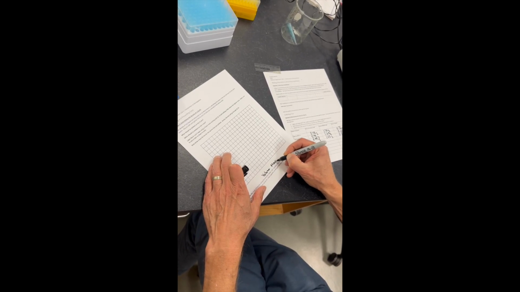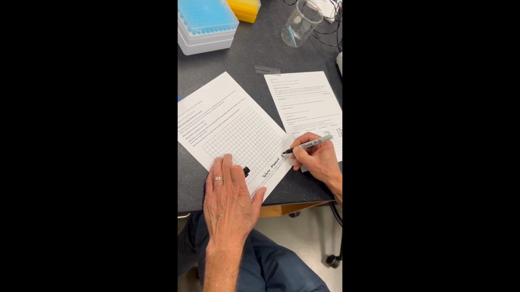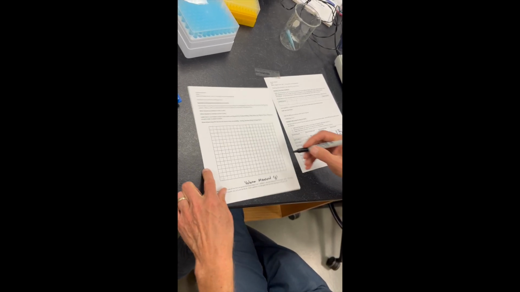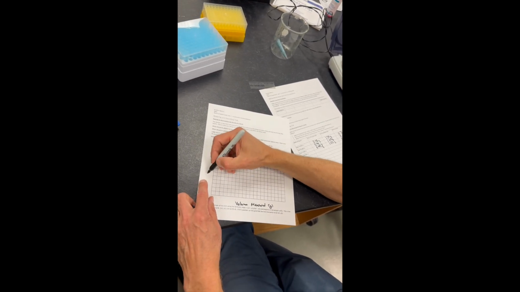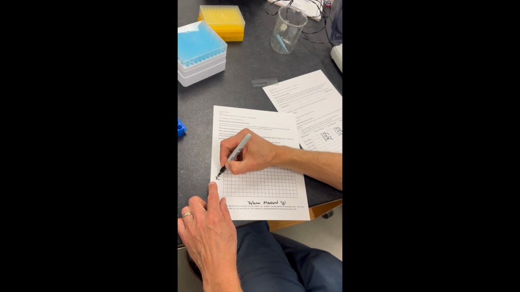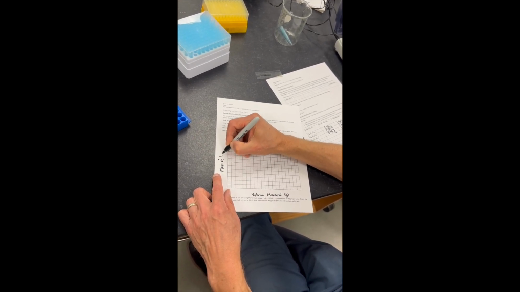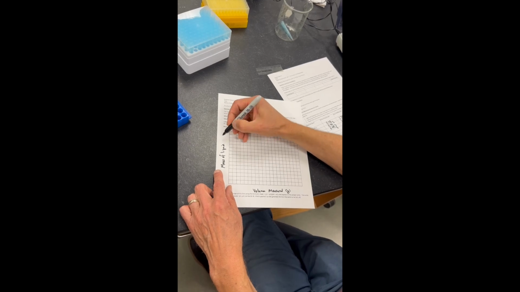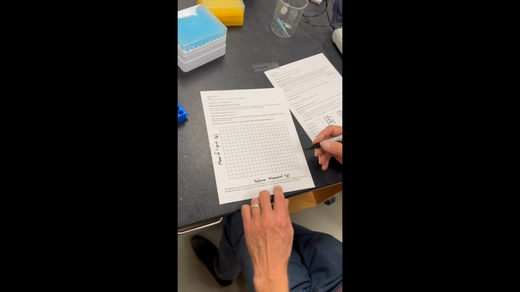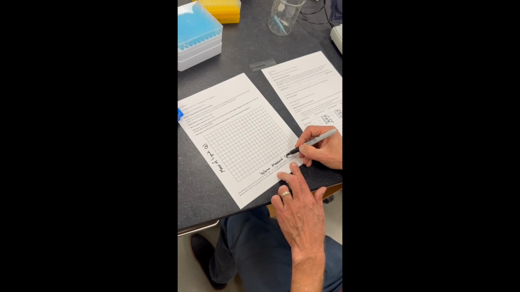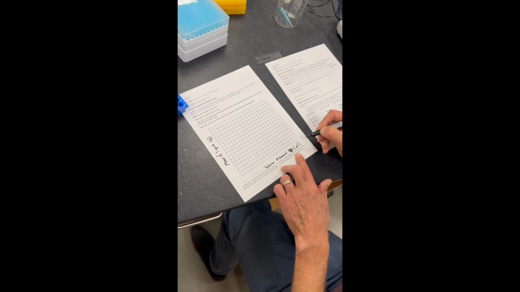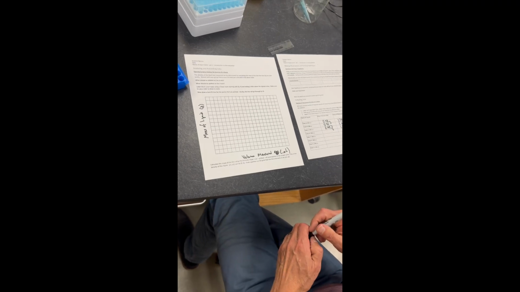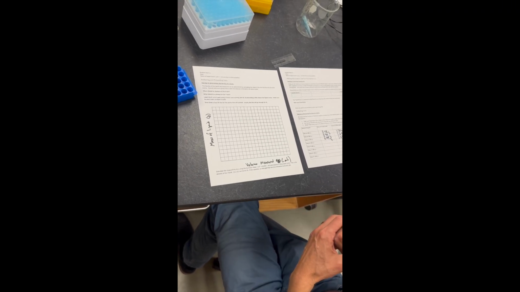So students should label the x-axis, and then the y-axis is the dependent variable, and that's going to be mass of liquid, which is going to be in grams. Okay, so you're right, the x-axis should not be grams, this should be in microliters.